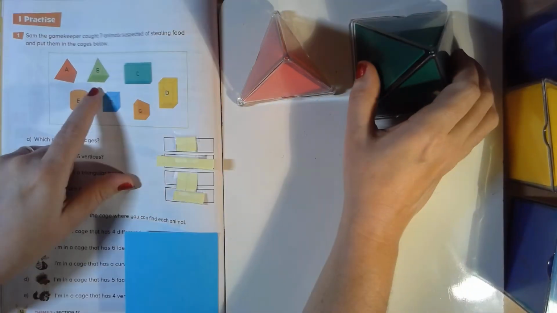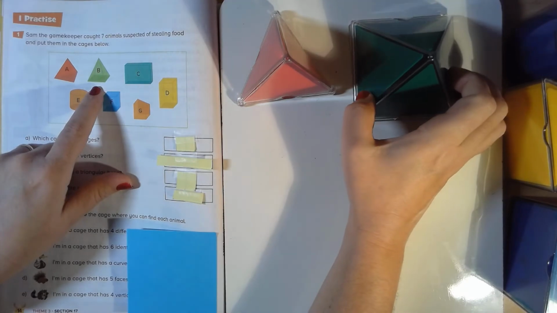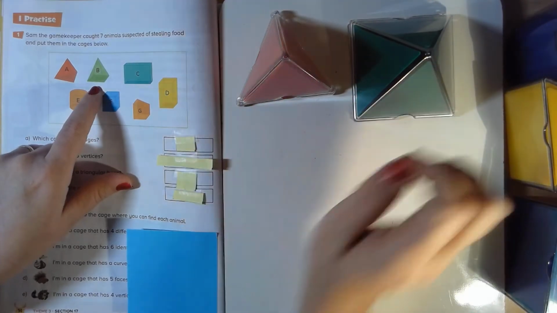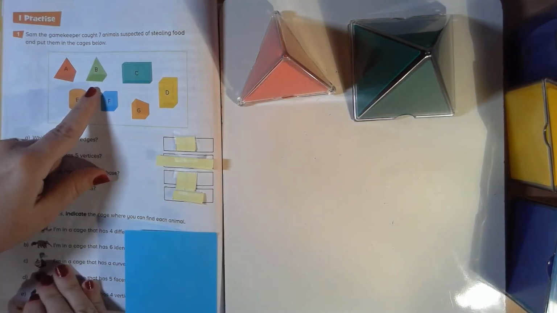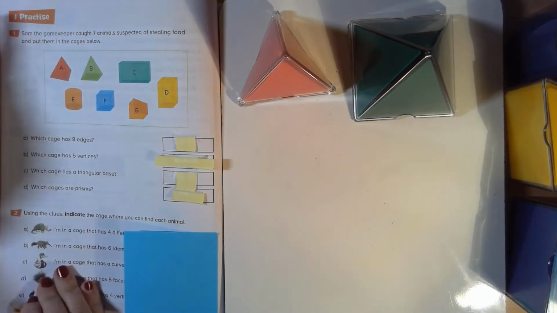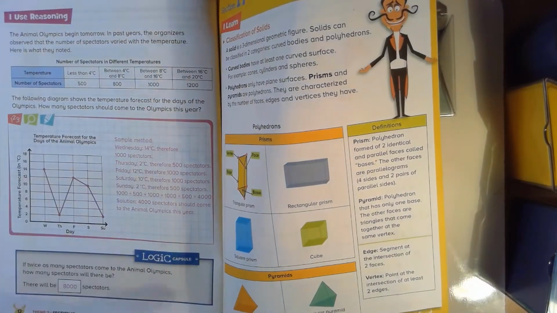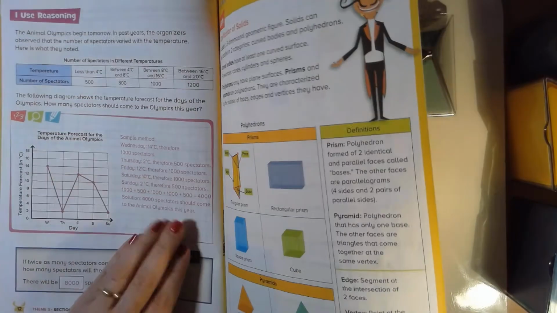So you have another pyramid. But this is the square pyramid. If you need help with the names, you can turn it back. And on the other page, you'll see square pyramid and triangular pyramid at the bottom of page 13.